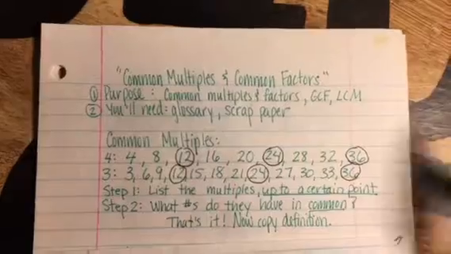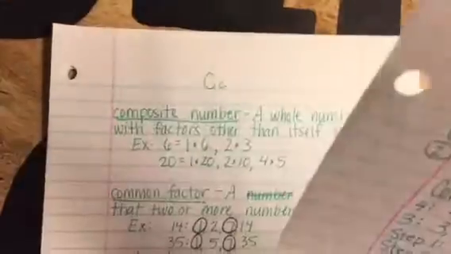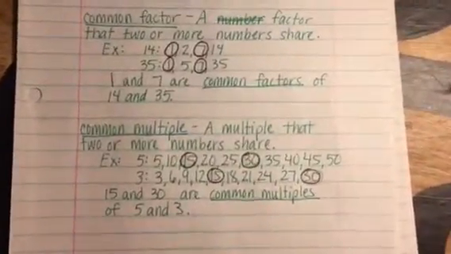And that's it. So now I want you to take a minute, pause the video, and copy the definition of a common multiple right here.